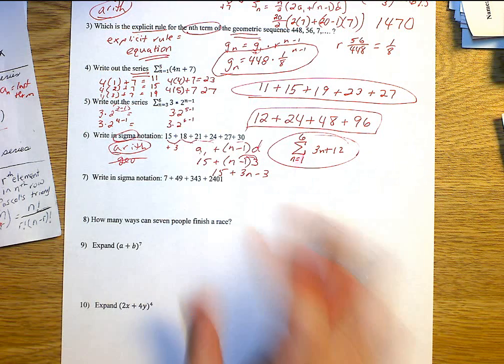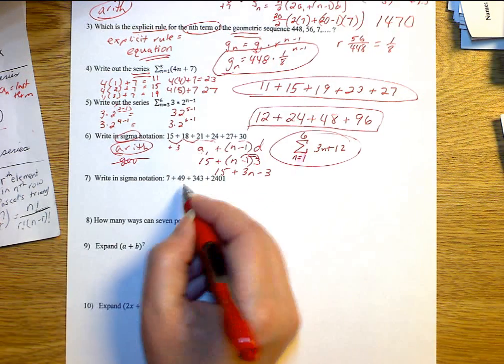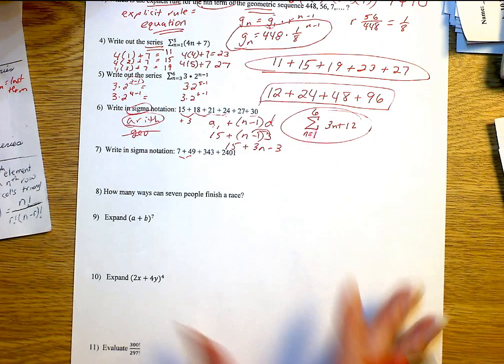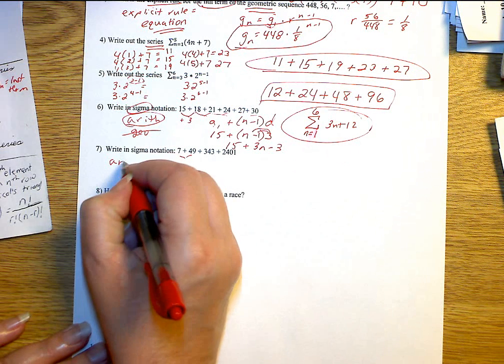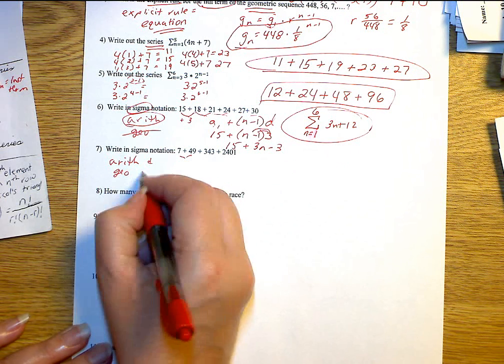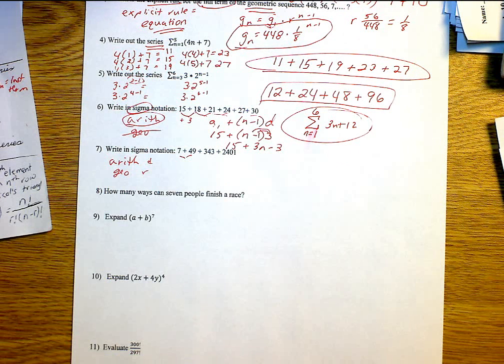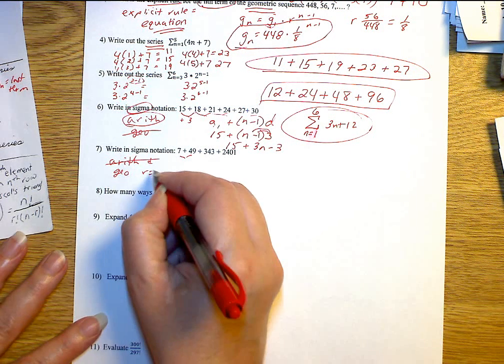Alright, to liven you guys up, make sure you guys are all awake, I want you to tell your partner, or someone around you, what is this? Is this arithmetic, geometric? If it's arithmetic, tell your partner what D is. If it's geometric, tell them what R is. Geometric, guys. I hear geometric, but what is R then? 7. R is 7. So it is geometric with R being 7.